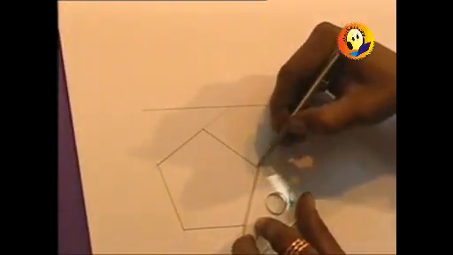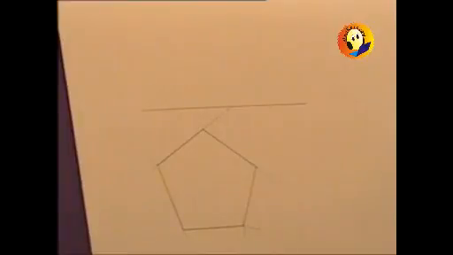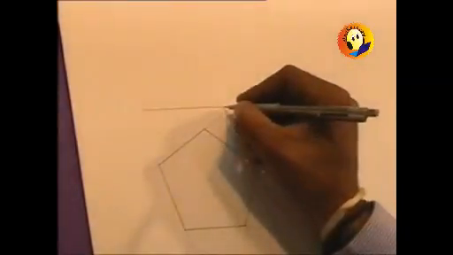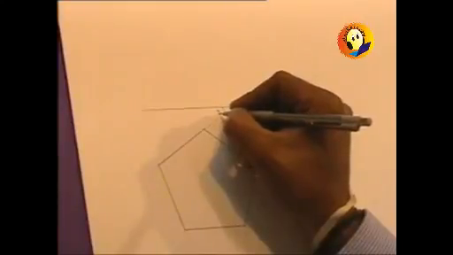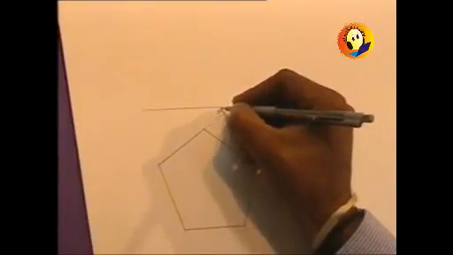Draw the development of the lateral surface of the prism.